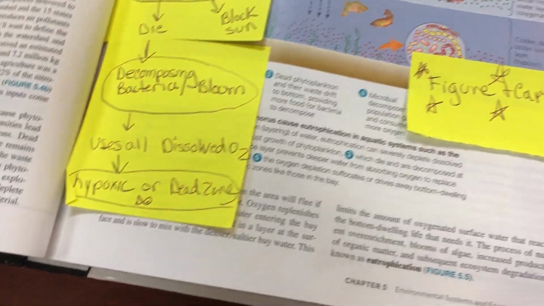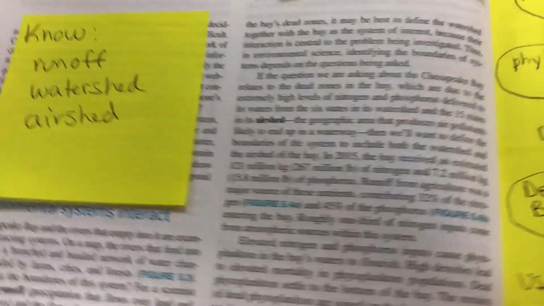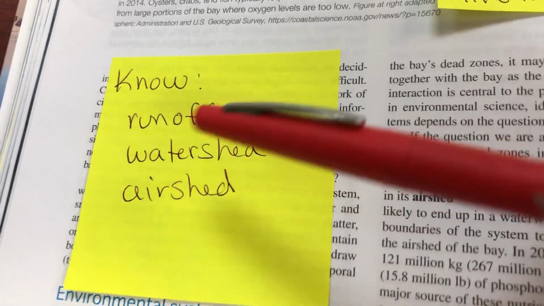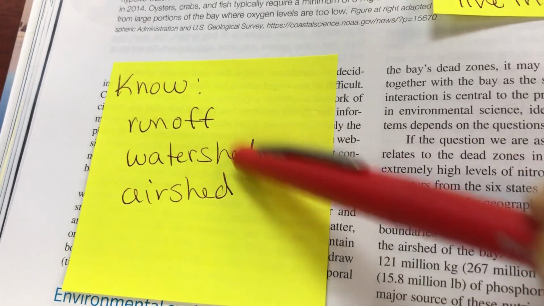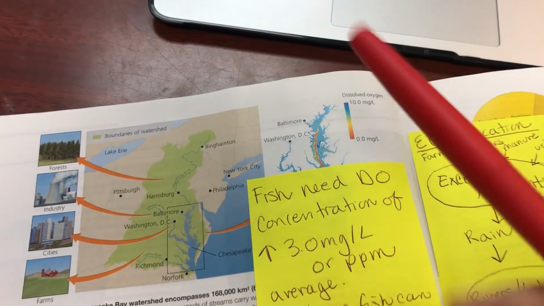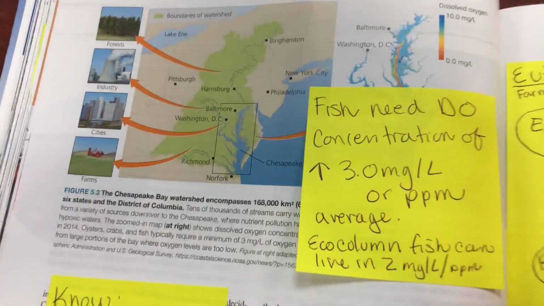All right. Now, on this page, there's a couple of vocab words. Again, you need to know what runoff is, watershed, and airshed. And we've talked about these two already. All right. Now, if you look here, this is the Chesapeake Bay, and it talks about dissolved oxygen.